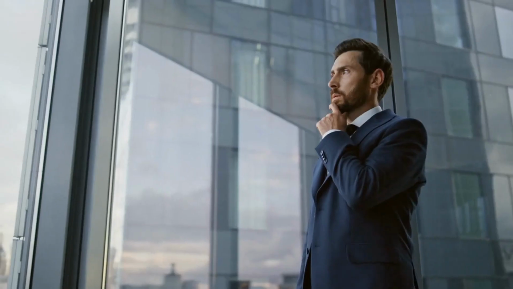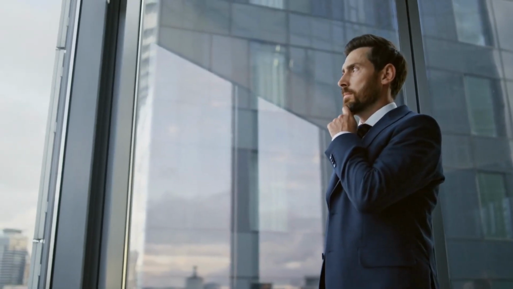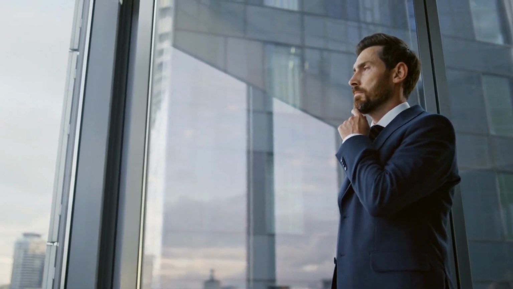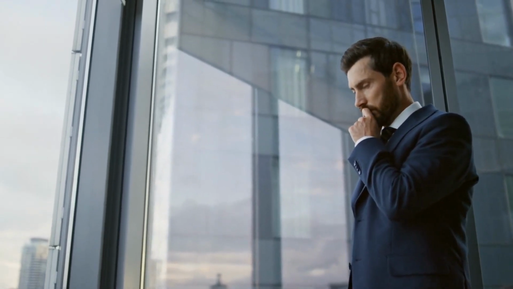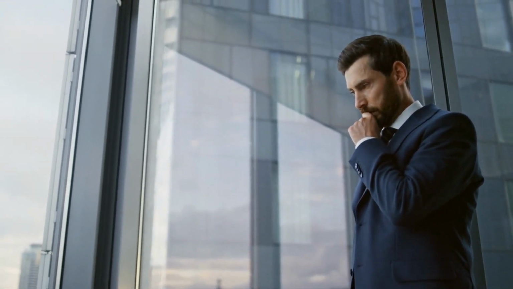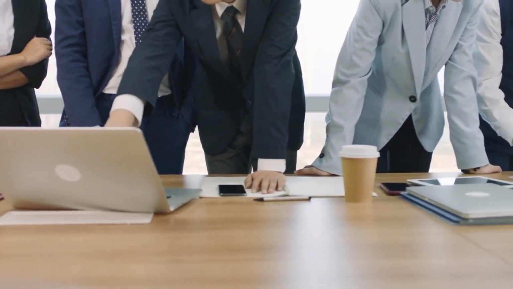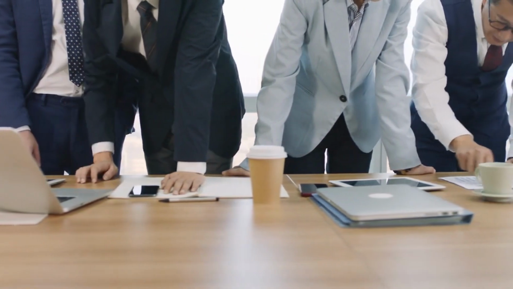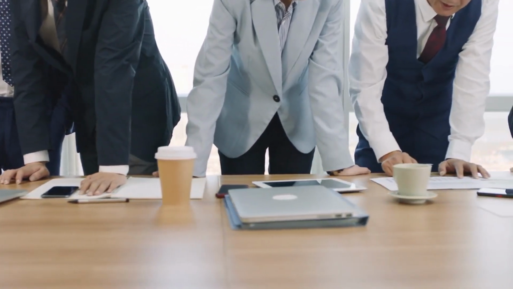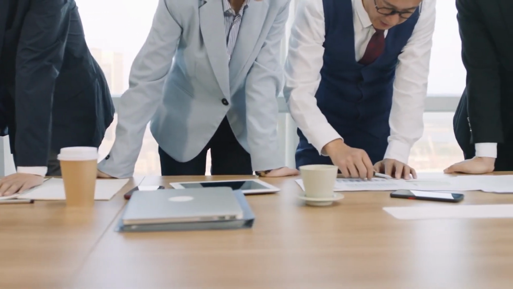In conclusion, The Innovator's Dilemma offers valuable insights into the nature of disruptive innovation and the challenges faced by established companies. By understanding these lessons and applying them to their own businesses, entrepreneurs and executives can increase their chances of success and stay ahead of the curve in a rapidly changing marketplace.